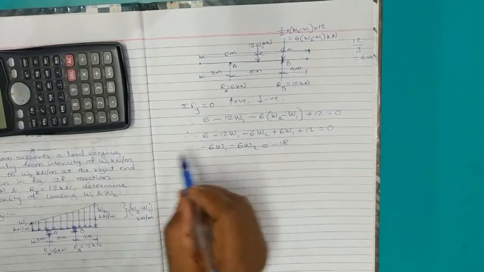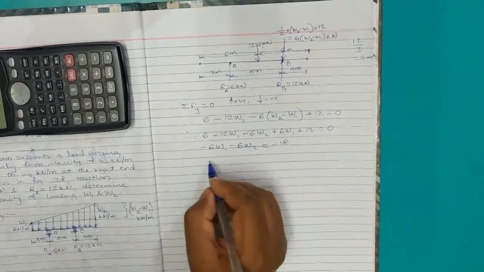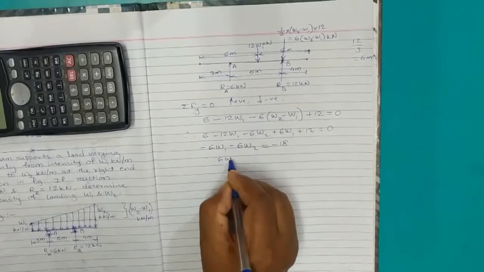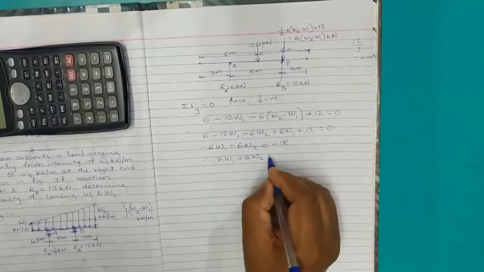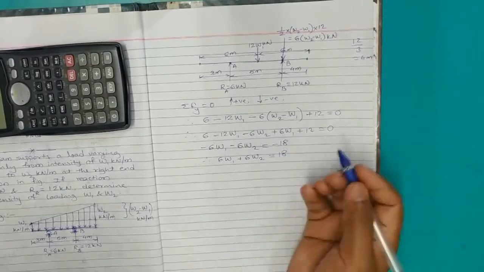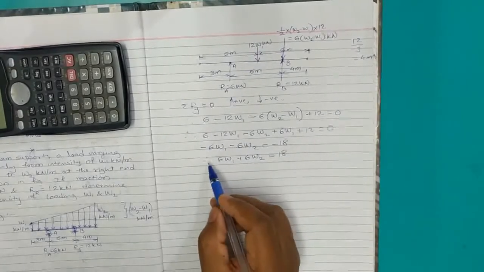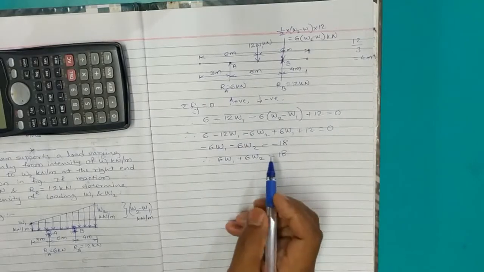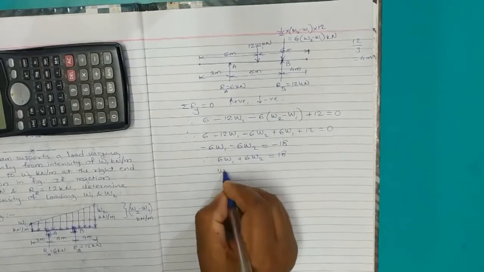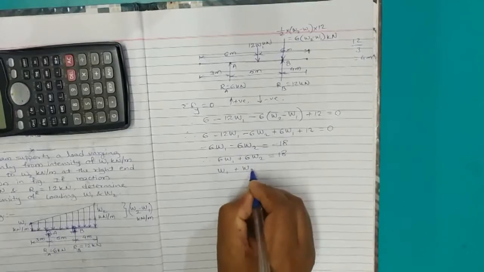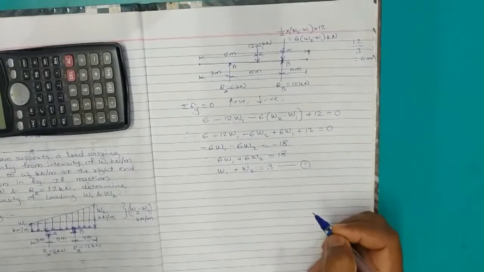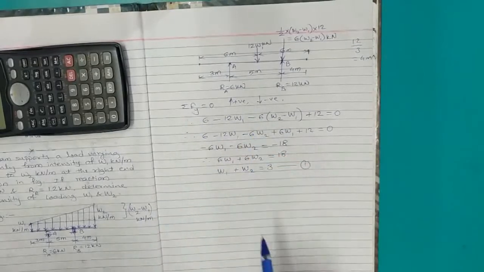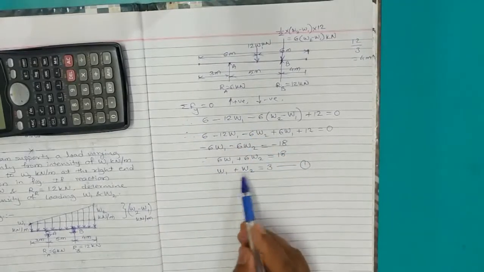Okay. So here all the terms are negative. So we can say 6 W1 plus 6 W2 is going to be equals to 18, or rather you can also see each and every term can be divided by 6, and we will have W1 plus W2 equals to 3. Let's say this is equation number 1. So using condition summation Fy equals to 0, we have got one relation between W1 and W2.